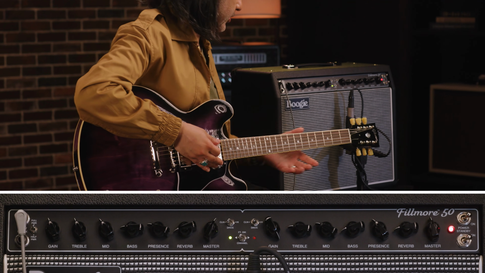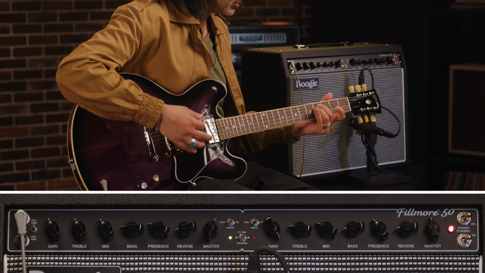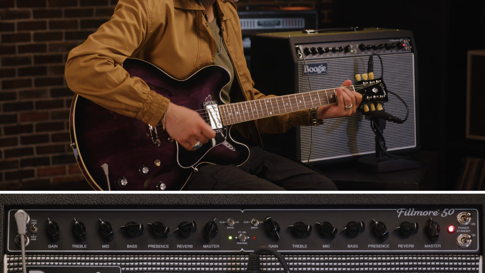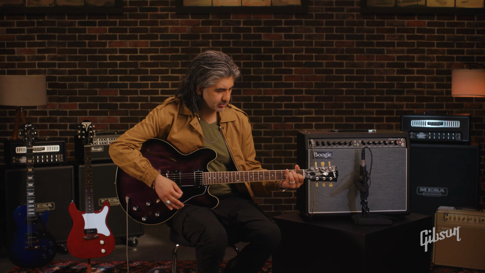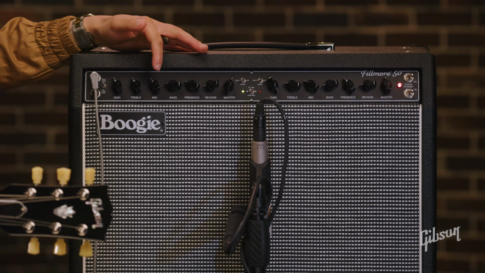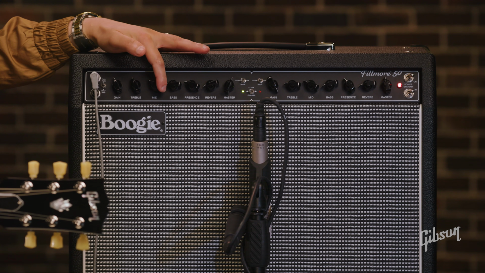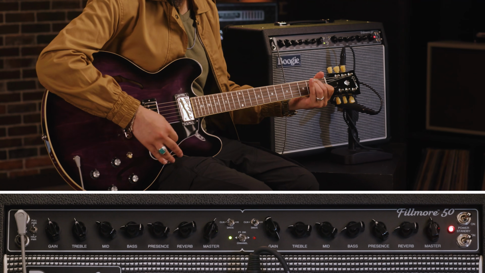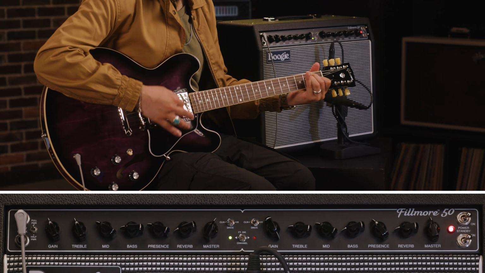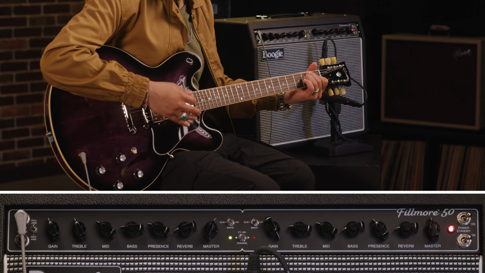Let's go down a little bit on the bass. Okay, now the low end has leaned up quite a bit. Now let's listen to our highs and mid-range frequencies. What happens if we decrease some mids since we've got more now with the humbuckers? It's a little sweeter now in that mid-range, right?